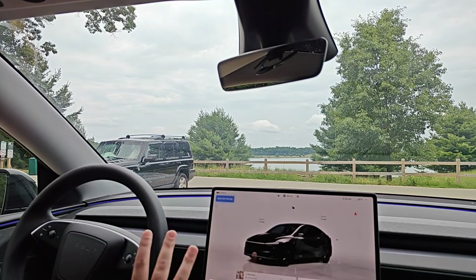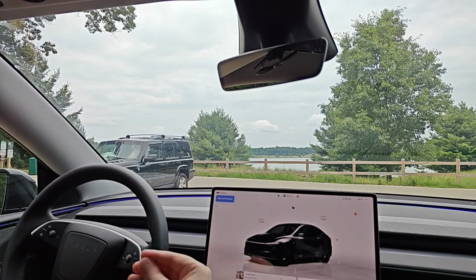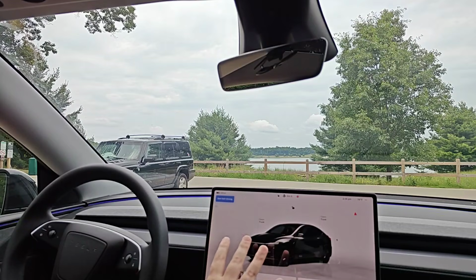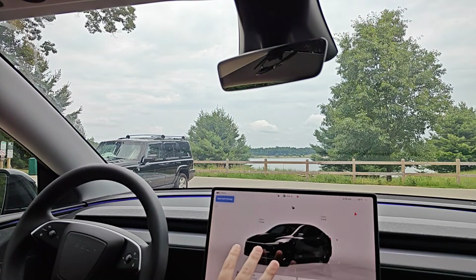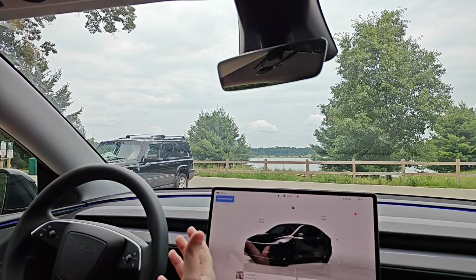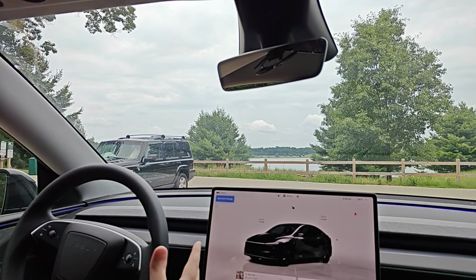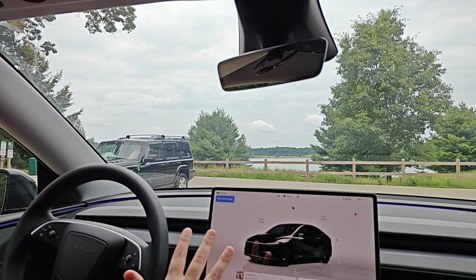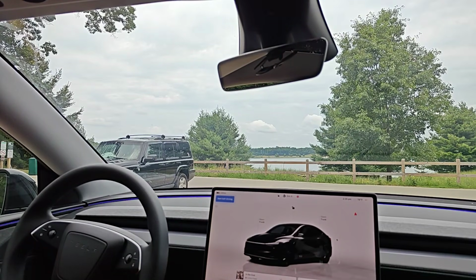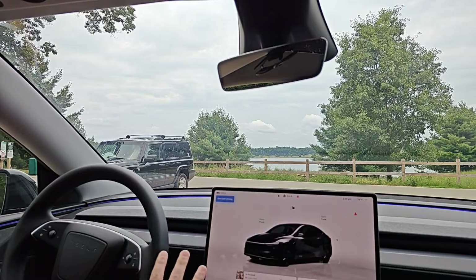But again, the driver is still liable, so if it's speeding, if it's making the wrong traffic decisions, if the navigation isn't quite right and it's making the wrong decisions with those, you still need to be paying attention, ready to take over the steering wheel or the accelerator or the brake pedal. And that is something to keep in mind. Even though it's such a great system and it's getting better and better all the time, we still need to be vigilant and be attentive to what is going on.